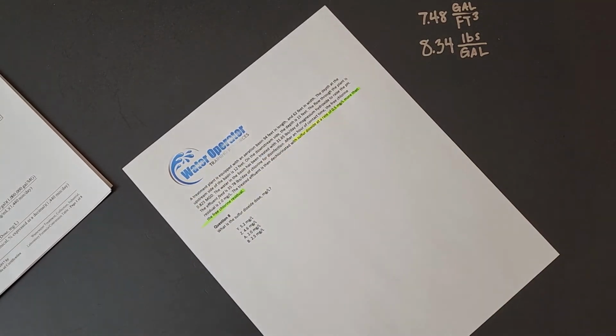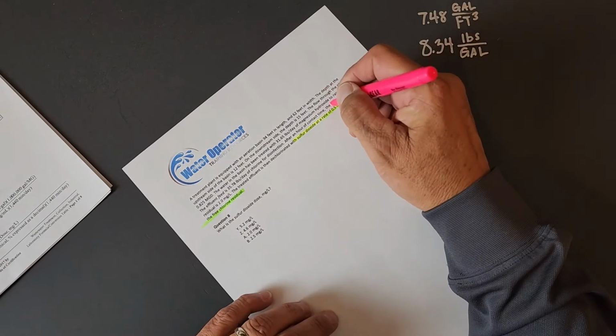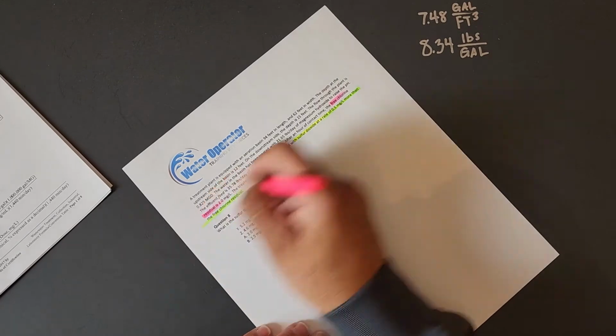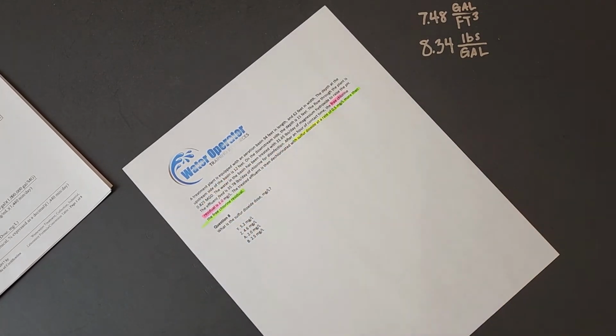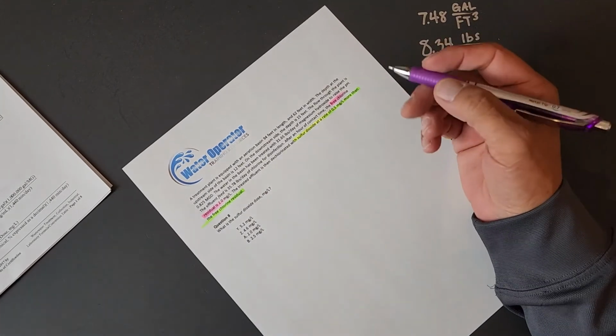It's dosed at a rate of 0.5 milligrams per liter more than the free residual. Well, we know the free chlorine residual is 2 milligrams per liter. We didn't go over this in previous assignments, so let's see if we can figure it out.